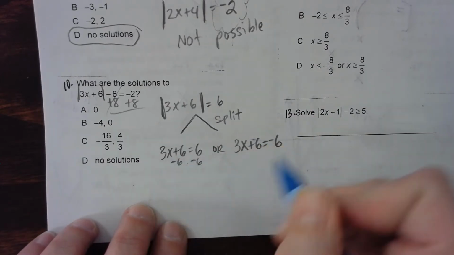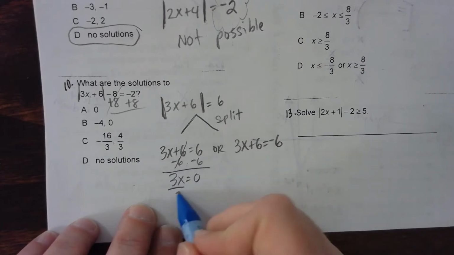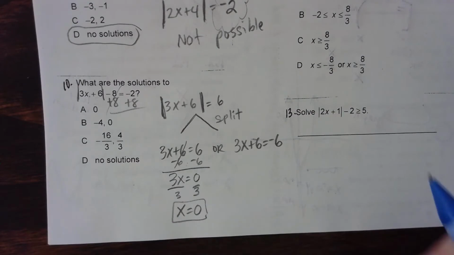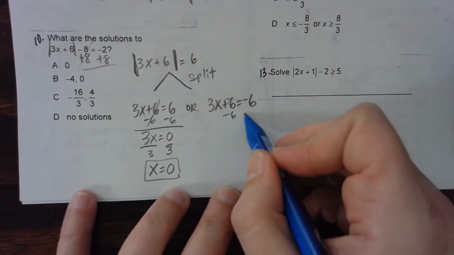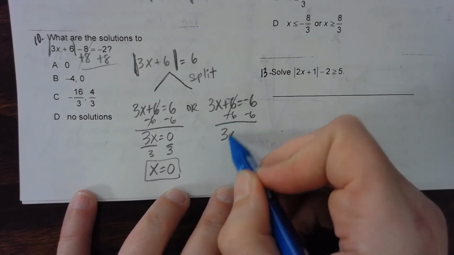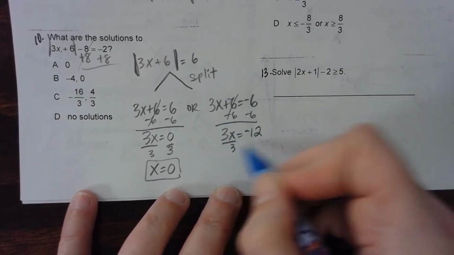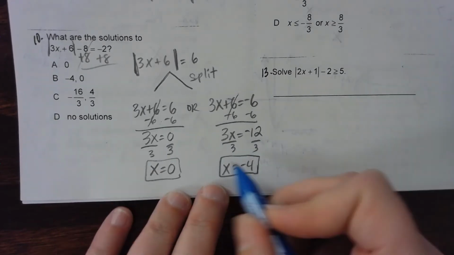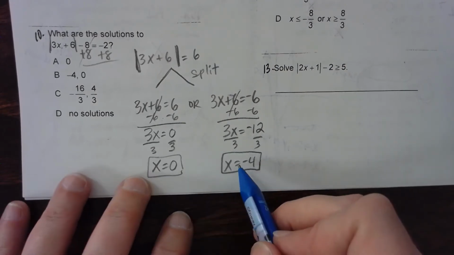So we're going to take away 6 from both sides. 6 minus 6 is 0. Divide both sides by 3. X is 0. Same thing over here. Take away 6 from both sides. Negative 6, take away 6 more, makes negative 12. Divide by 3, that makes negative 4. So these are my two answers for x. X could be 0, x could be negative 4.